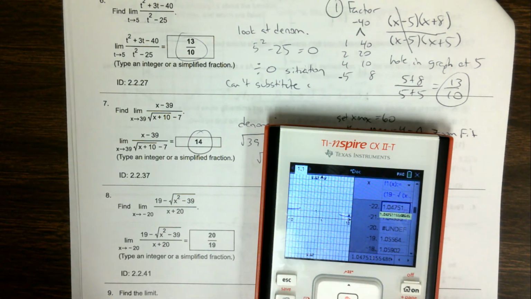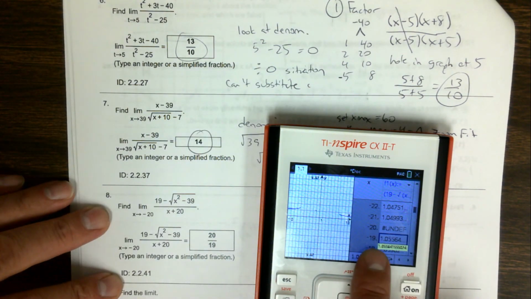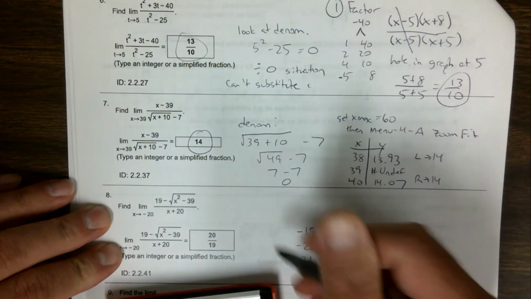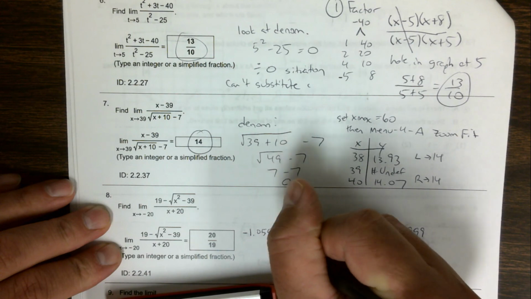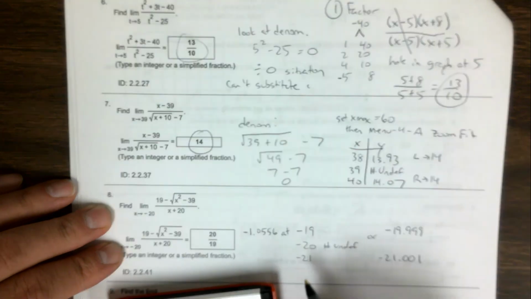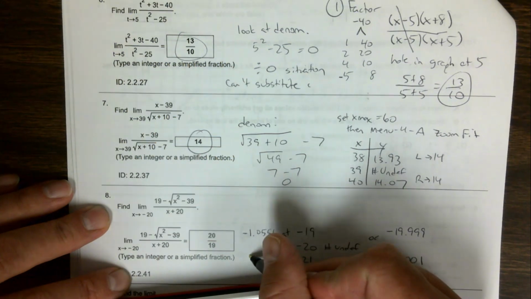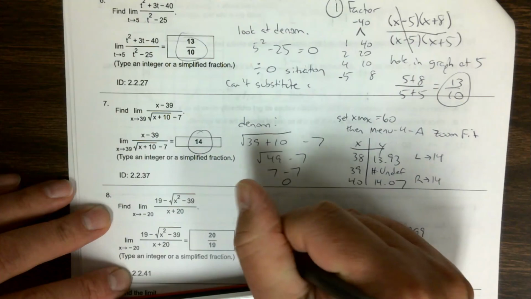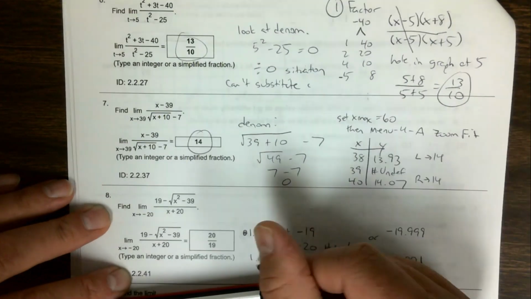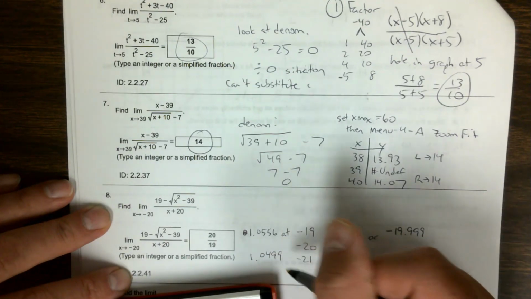So at 19, or negative 19, I get 1.0556. And at 20, it's undefined. And at 21, it's positive 1. Oh, both of these are positive. It's positive 1.0499.